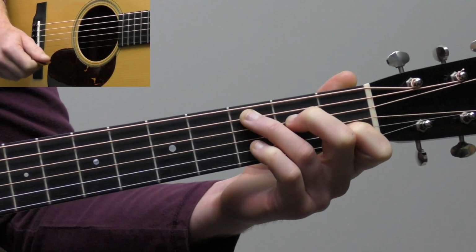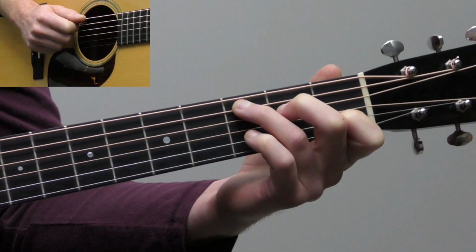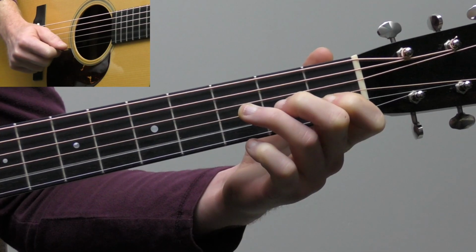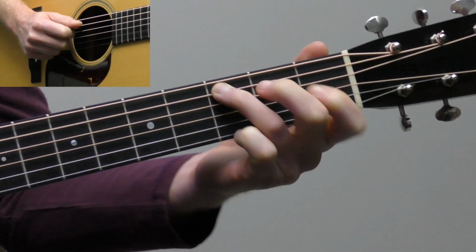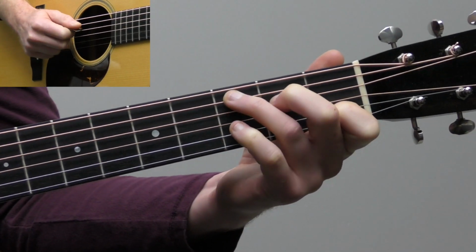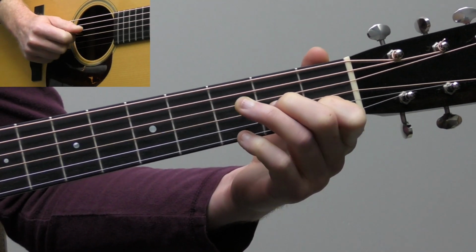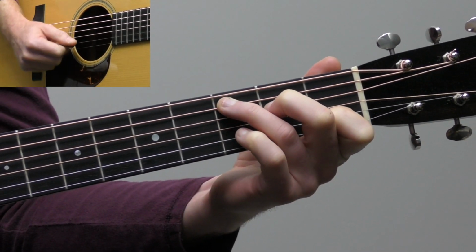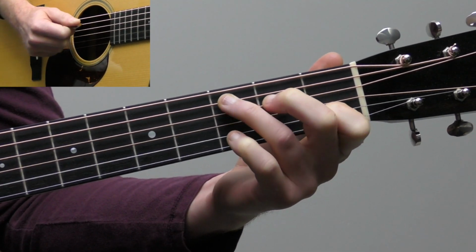The other notes are called passing tones. Those can be other notes in the scale. If you play a C major scale, you'll see you have chord tone, passing tone, chord tone, passing tone, chord tone, passing tone, passing tone, chord tone, right? So you can see that the scale is made up of a combination of chord tones and passing tones.